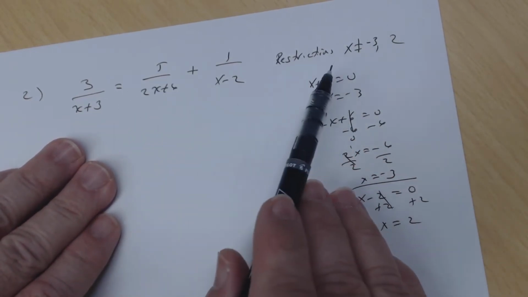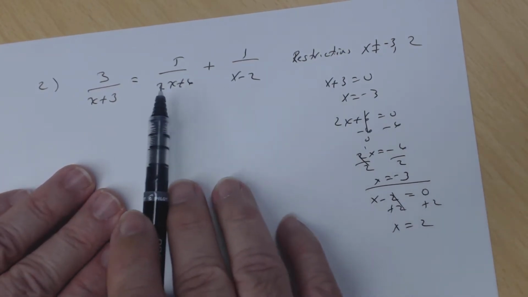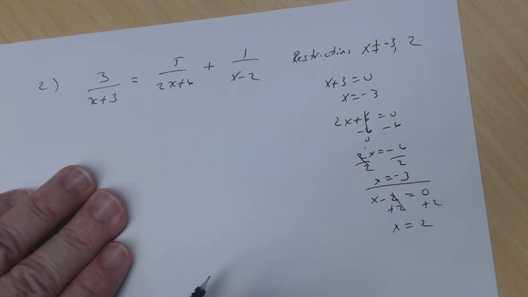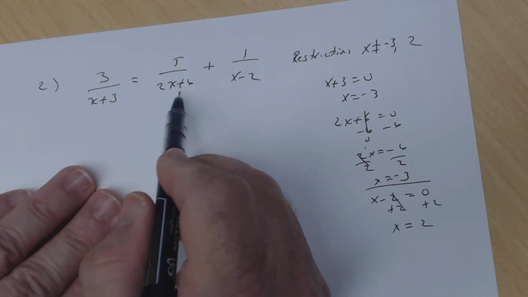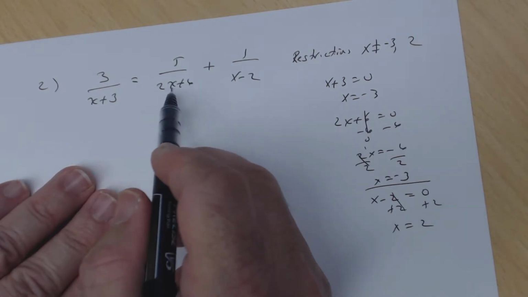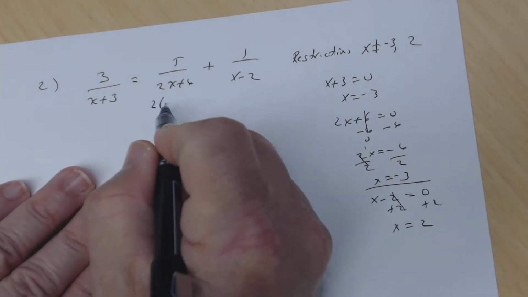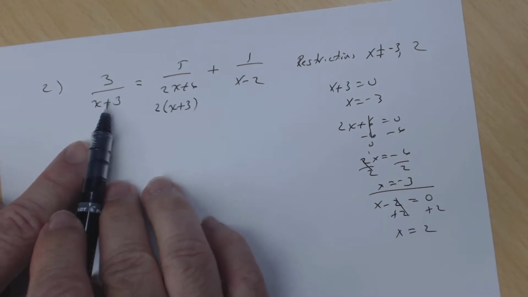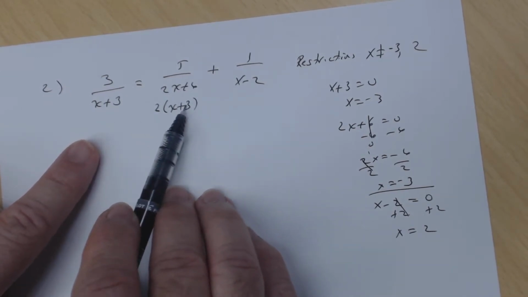Now, what you could have done also, which is going to be important in a little while to find the LCD, is factor the denominators before you find the restrictions. So right here, see this 2x plus 6? You learned in the previous course that the GCF here is 2, and so you can factor this as 2 times x plus 3. And so you set each factor that has a variable in it equal to 0.